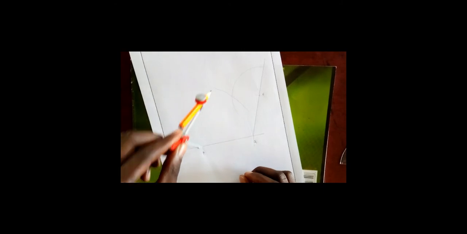I go to PS. PS is 9 centimeters. So I measure my 9 centimeters from the 0 mark there. That is my 9. Then I go to P, so PS, and I also strike that arc. You can see these two arcs have met somewhere. So this is where the S is.